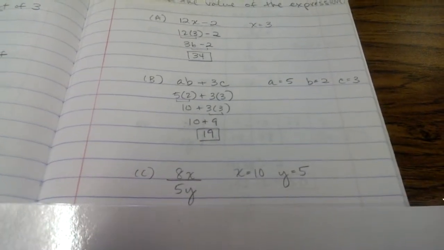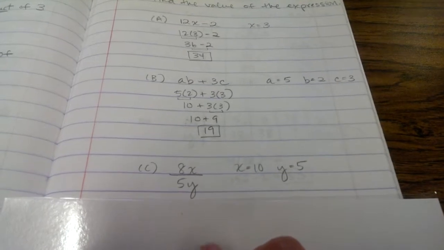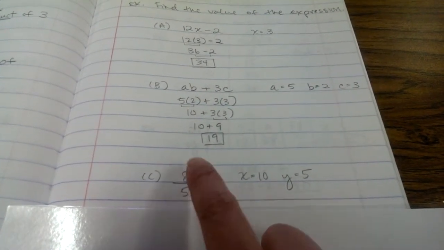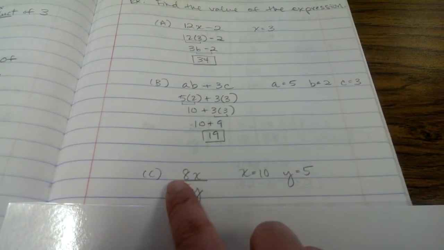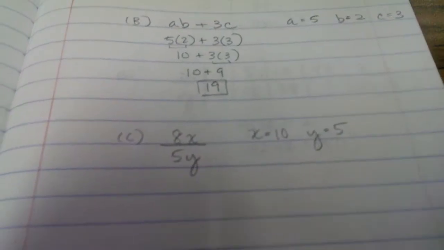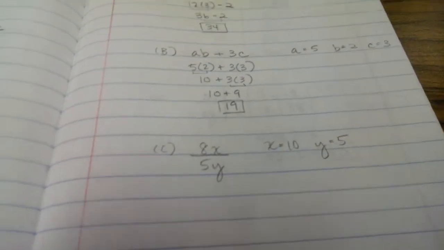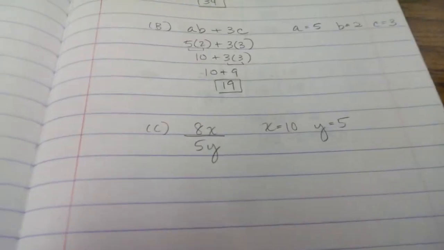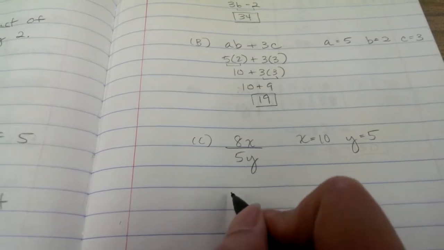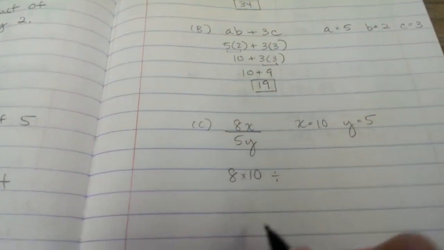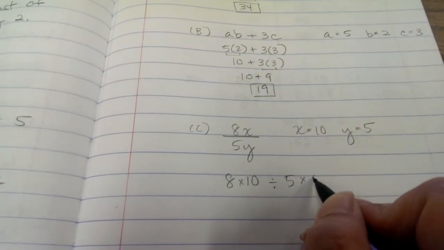The last one I'm going to do with you is one that looks like this. It looks like a fraction, and it is. But fractions are also division problems. So this is also a division problem. There's multiplication involved. There's division. That bar means divide. Okay. Now, for this, I have a lot of kids rewrite it. And they like to rewrite it horizontally. And they say, okay, that's x times 10 divided by 5 times 5.